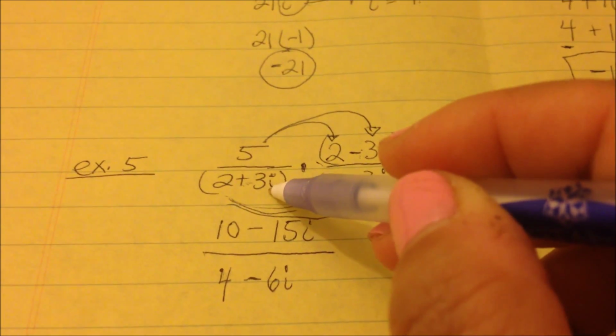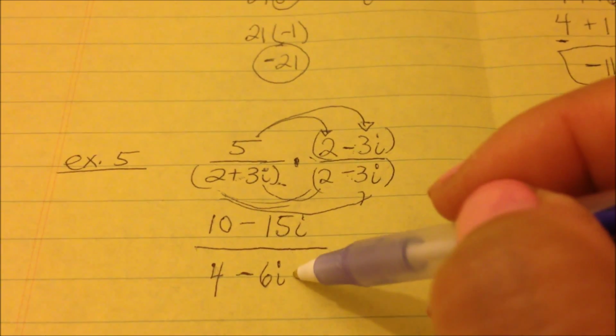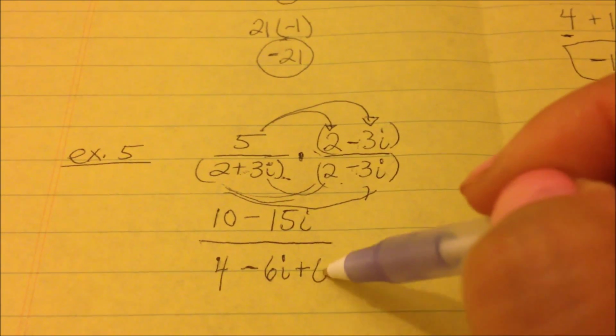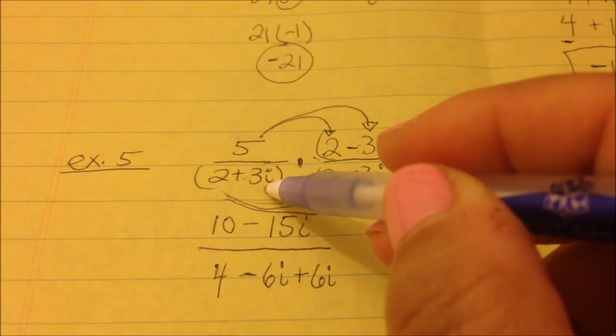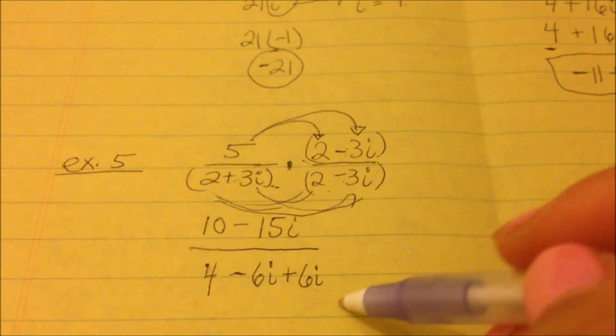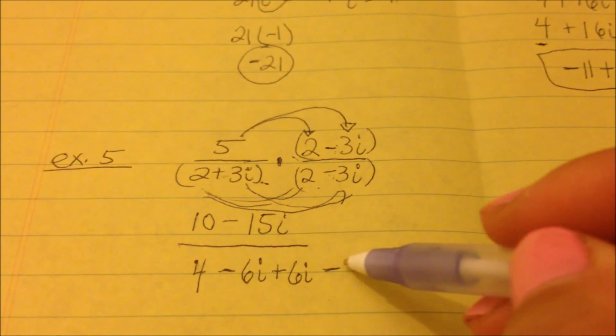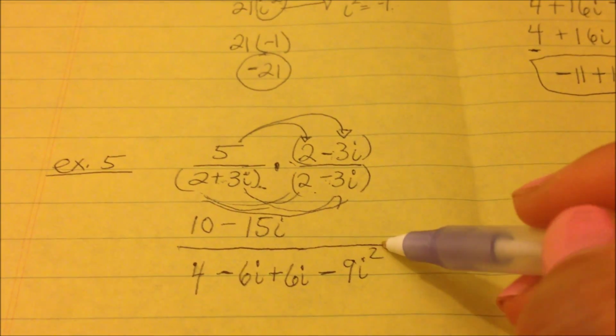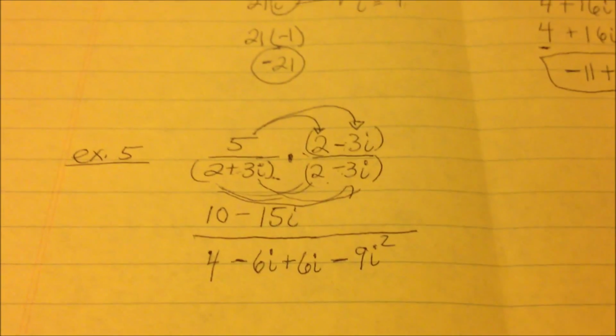And then this part right here, 3i times 2 should give us positive, right? Positive because it's positive times positive. So positive 6i. And then last one, the 3i times the negative 3i should give us negative 9i squared. Let me extend that little division sign. Okay? So this is what it looks like.